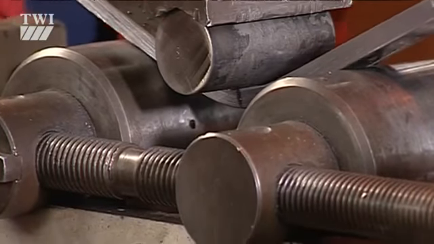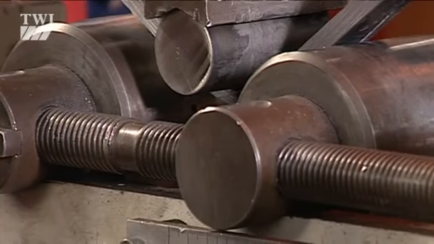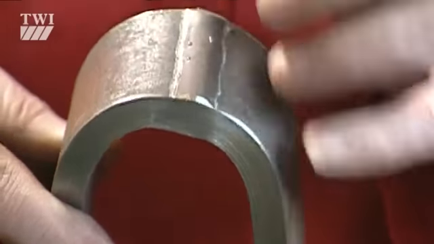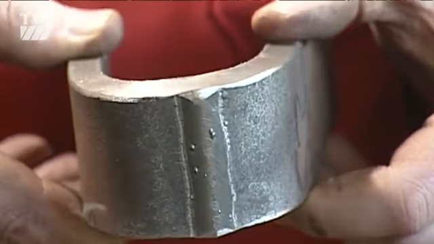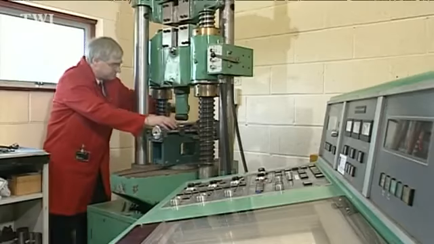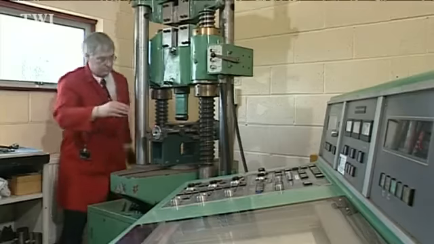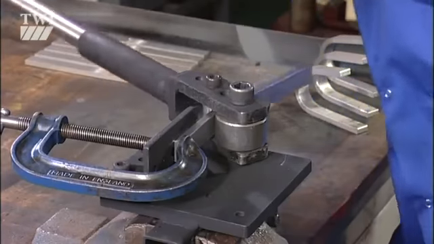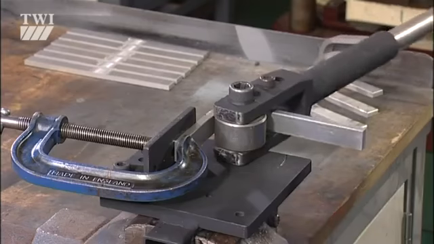The test uses a coupon that is bent in three-point bending to a specified angle. Since the outside of the bend is extensively plastically deformed, any defects or signs of embrittlement are quickly revealed. The test kit itself varies from the popular male-female former to the wraparound bender, rather like a plumber's pipe former.